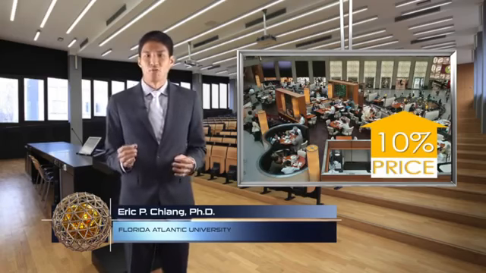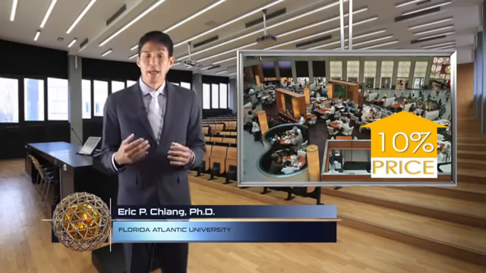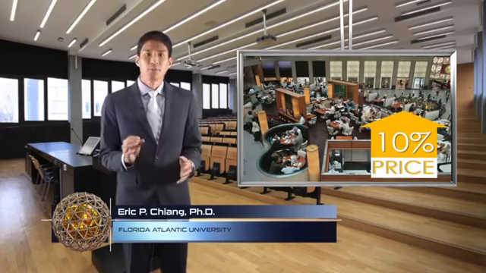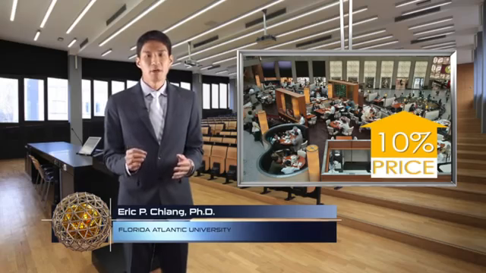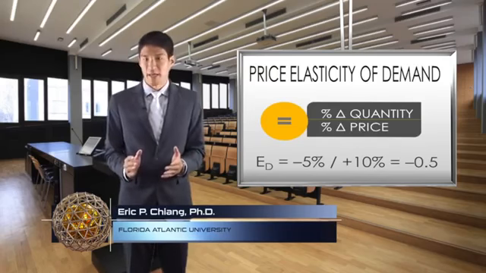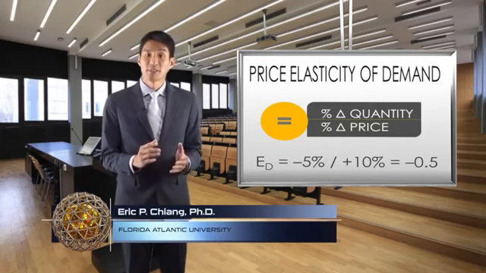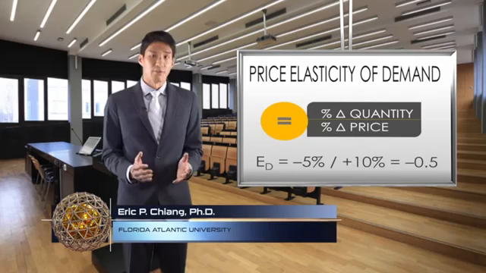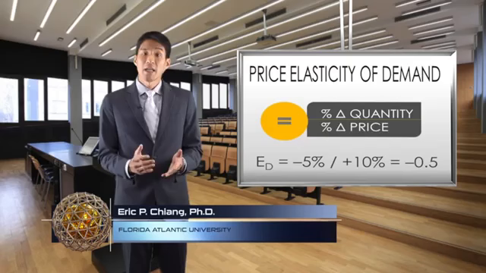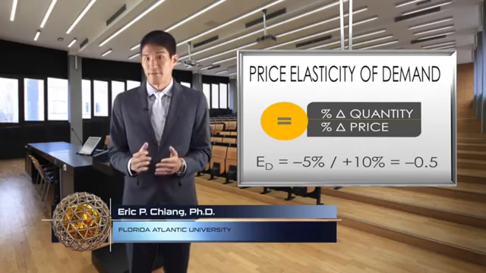Suppose that your favorite restaurant raises its menu prices by 10%. Although many customers, including you, might continue to eat at the restaurant, other customers may choose to eat elsewhere. Suppose that because of the price increase, the number of restaurant customers falls by 5%. The price elasticity of demand is calculated as the percentage change in the quantity demanded divided by the percentage change in price. In our example, that would be negative 5% because the number of customers decreased, divided by 10%, the percentage increase in the price, which equals negative 0.5.